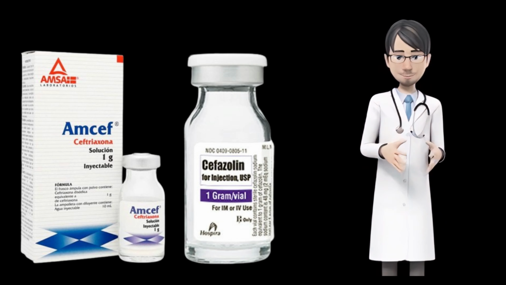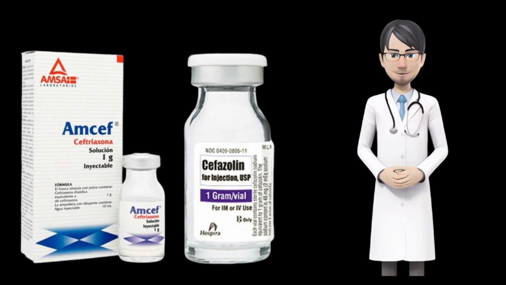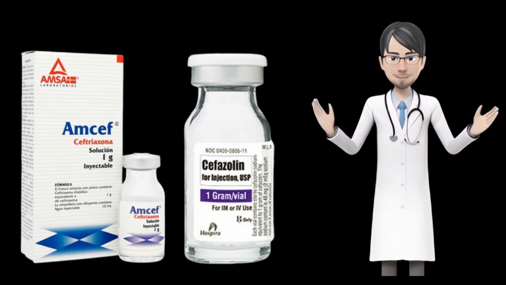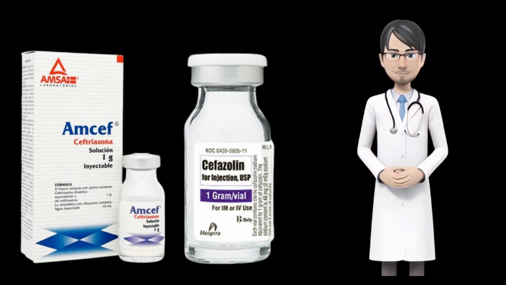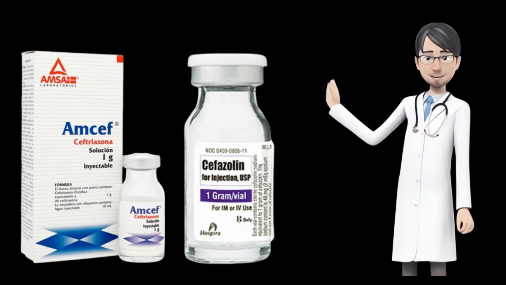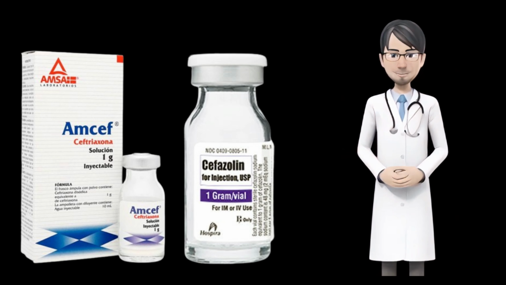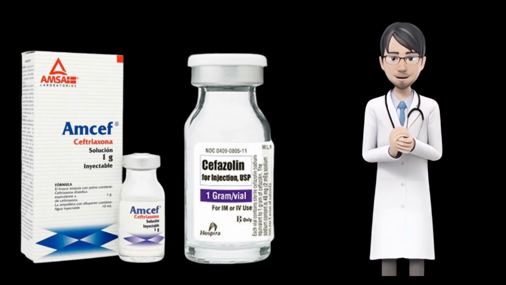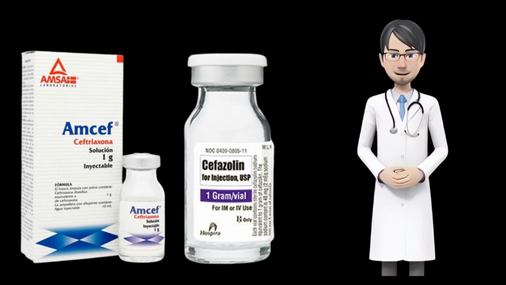The disruption of cell wall synthesis, combined with the continued action of bacterial cell wall autolytic enzymes, autolysins, leads to bacterial cell lysis and death. This mechanism is effective against a wide range of bacteria, particularly gram-positive organisms. Cefazolin dosage. Cefazolin is available as an injectable medication that must be administered by healthcare professionals.